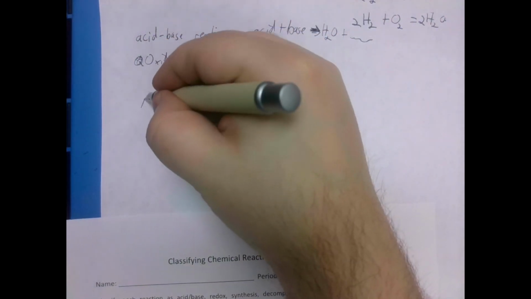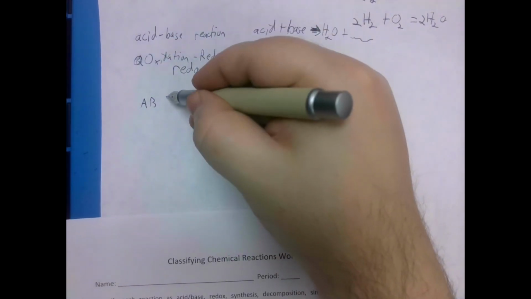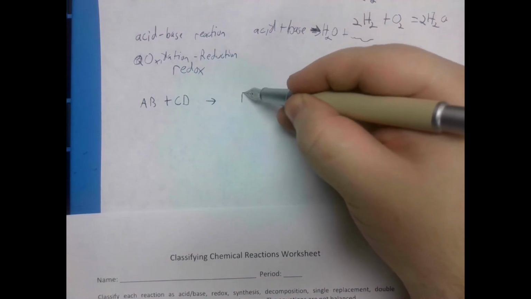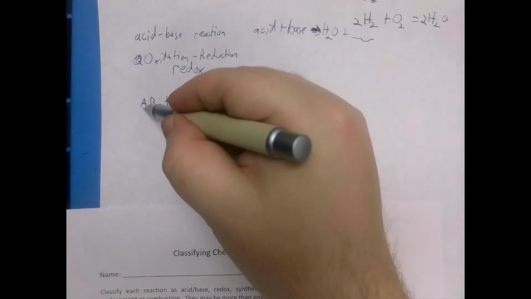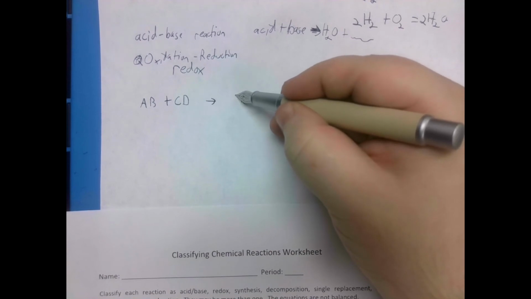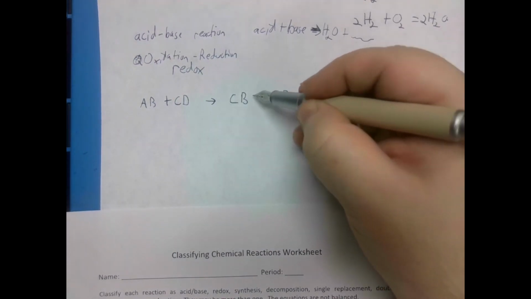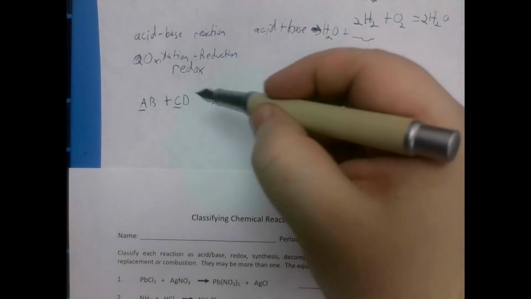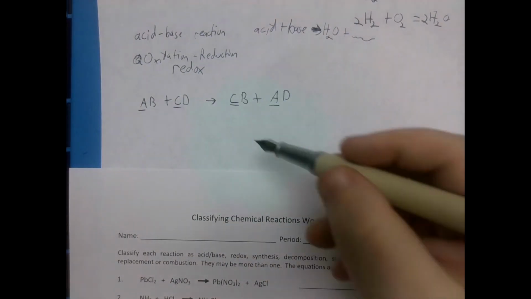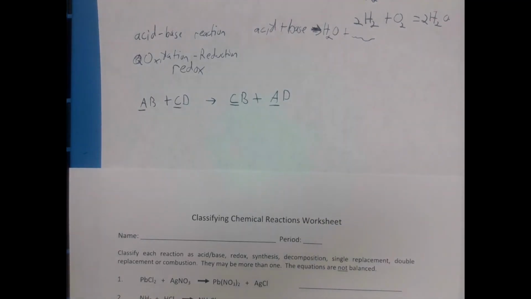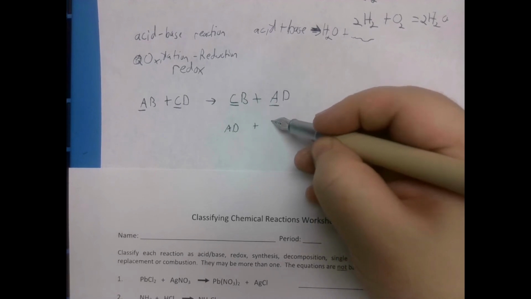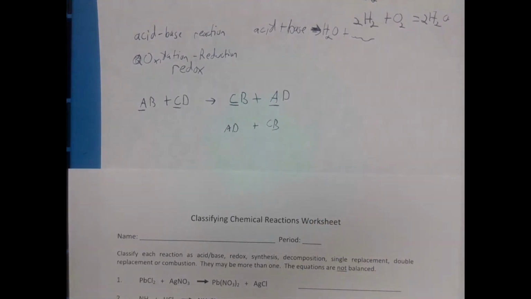Because the cations, it doesn't matter which way, what order you do it. But I know that the A and C, the cations, are going to change places. These two change places. But it doesn't matter which order you do it in. In the PowerPoint, they did AD first and CB. But it doesn't really matter.